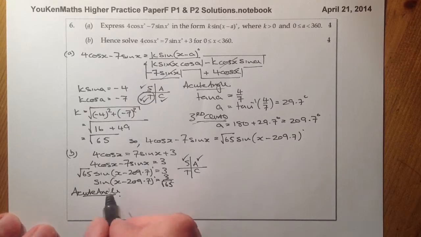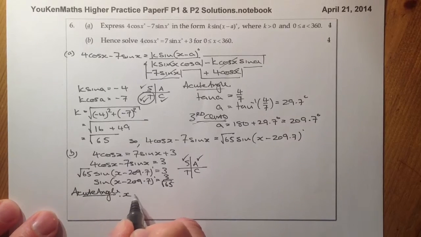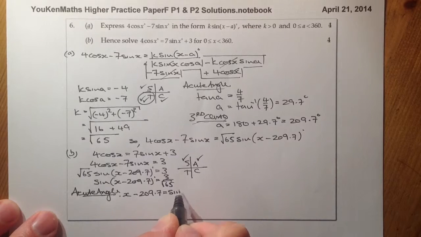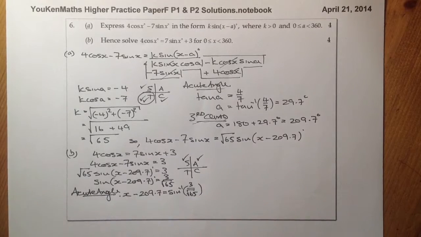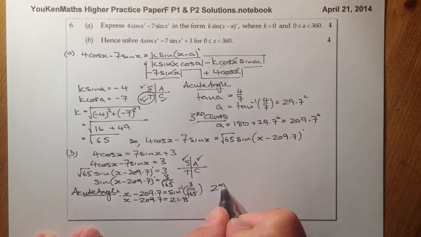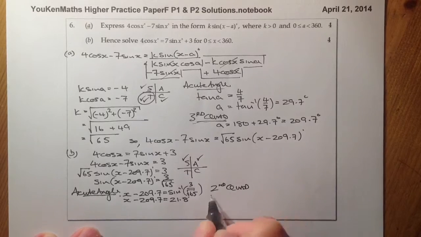So my acute angle is going to be, we'll work out x minus 209.7 is equal to the inverse sine of 3 over root 65. From there what I've got is x minus 209.7 is going to be equal to 21.8 degrees. Okay. So at this level here, I'm also going to be working out my second quadrant solution.